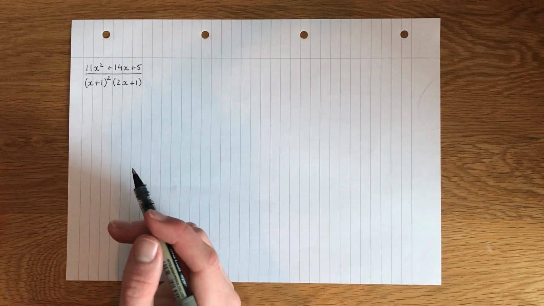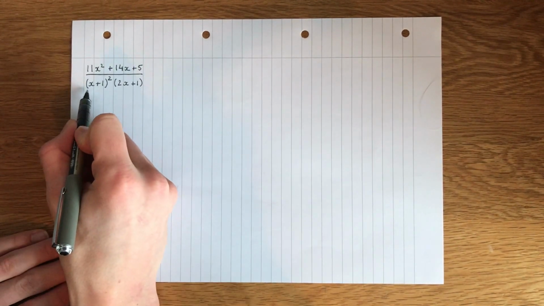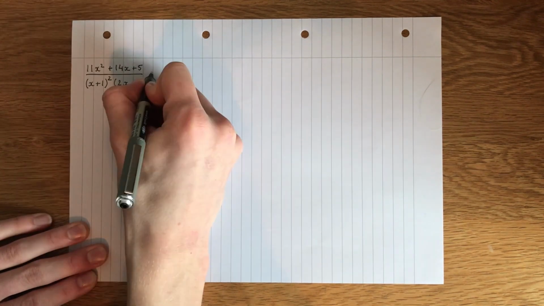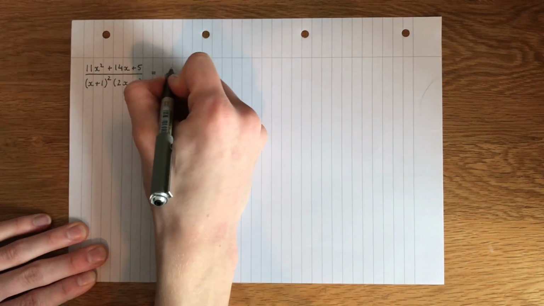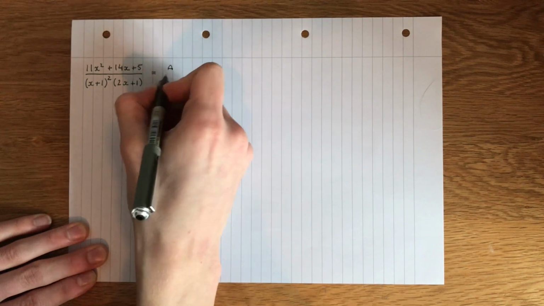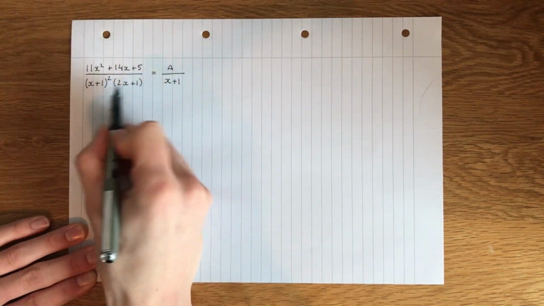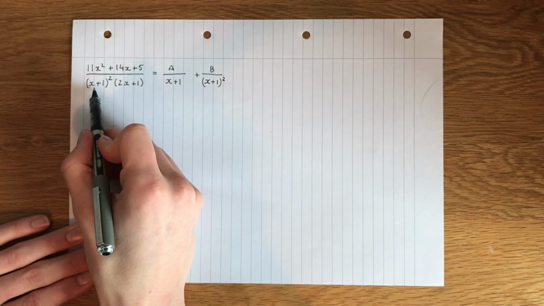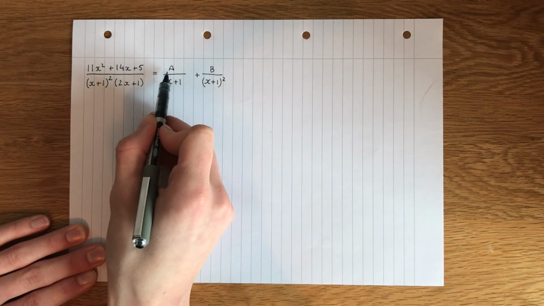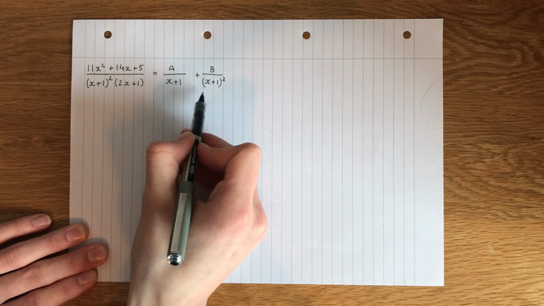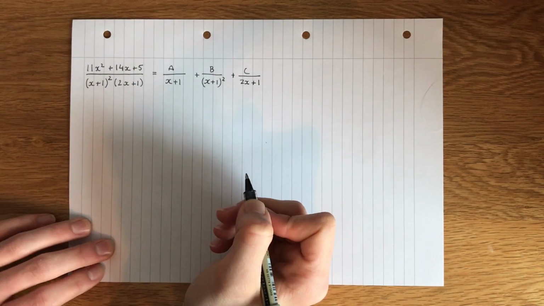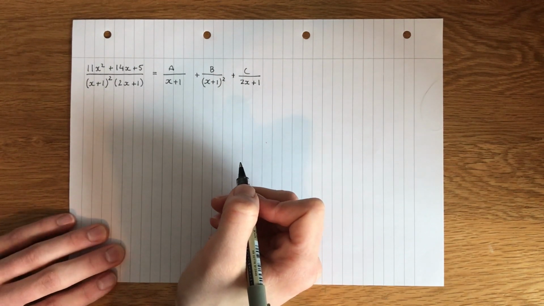Now here is a more complex example where you find you have a repeated factor on the bottom. So if you do have a question like this, then the method is slightly different. The first thing you want to do is split it into partial fractions. However, with the repeated root, you have 1, like so, and then the next one will be that root squared. So we have the repeated root of x add 1, and we get a over x add 1 add b over x add 1 squared. And then for the final one, we just do it normally. 2x add 1. And then from that point, we follow essentially the same steps.